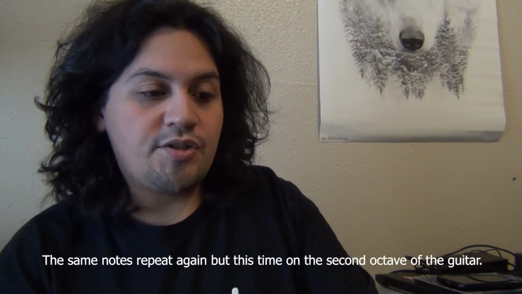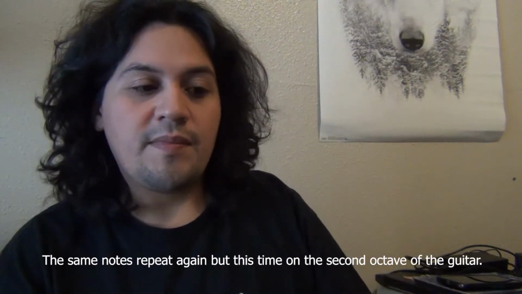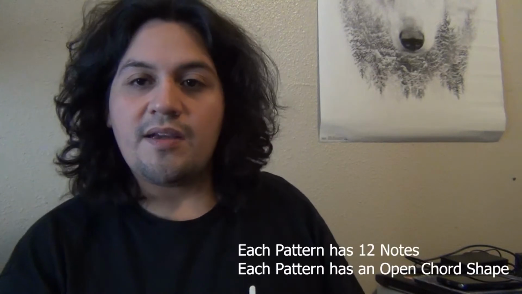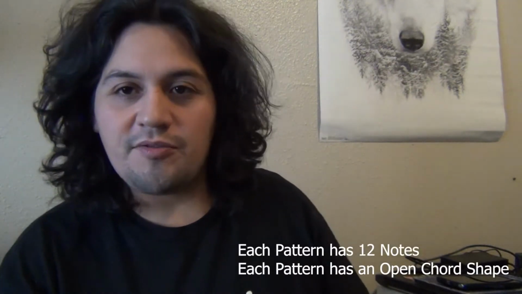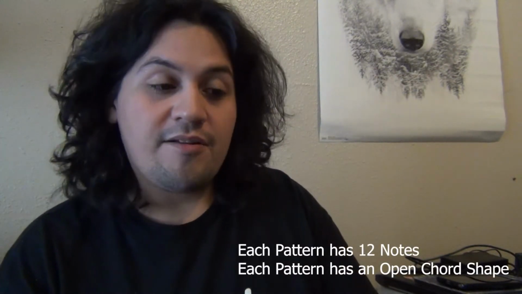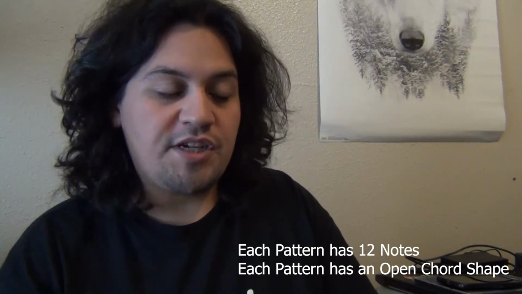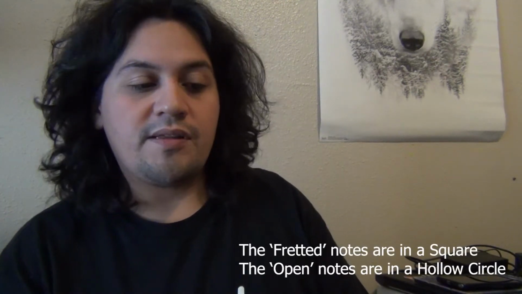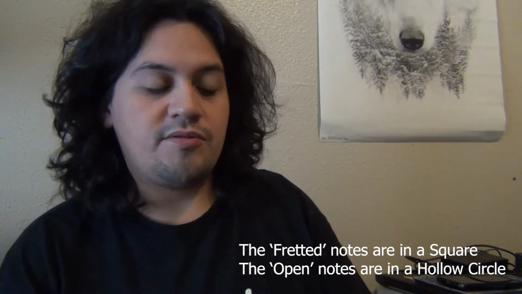Once those notes are played, it repeats again: A, B, C sharp, E, and F sharp, and then 2 more notes. Another thing we could notice is that each pattern has 12 notes, and each pattern also has a chord shape behind it. So for example, pattern number 1 would have the E shape behind it, which you could see in the frets. The fretted notes are the squared notes, and the open notes would be the hollowed circle notes.